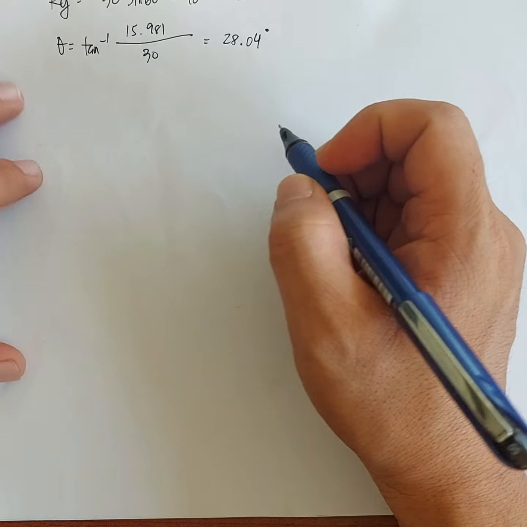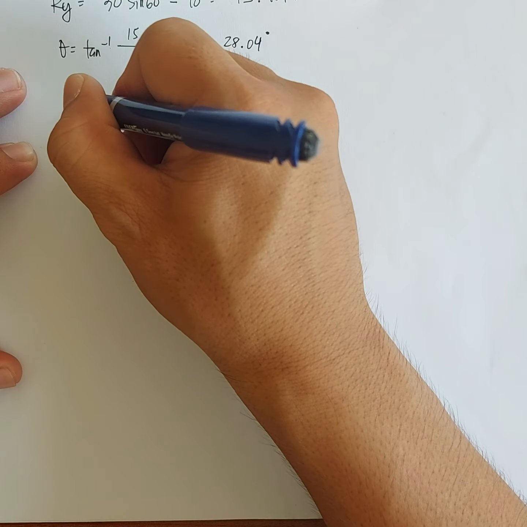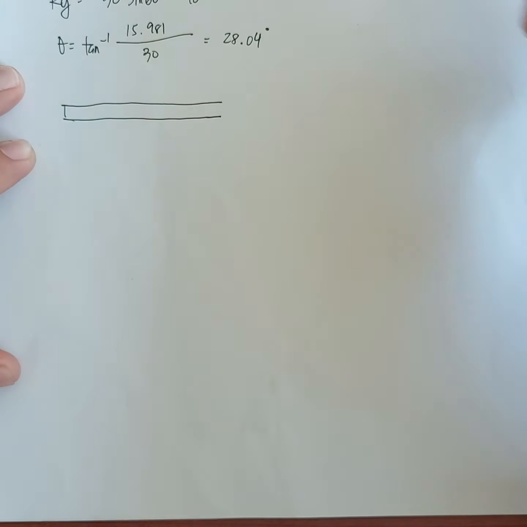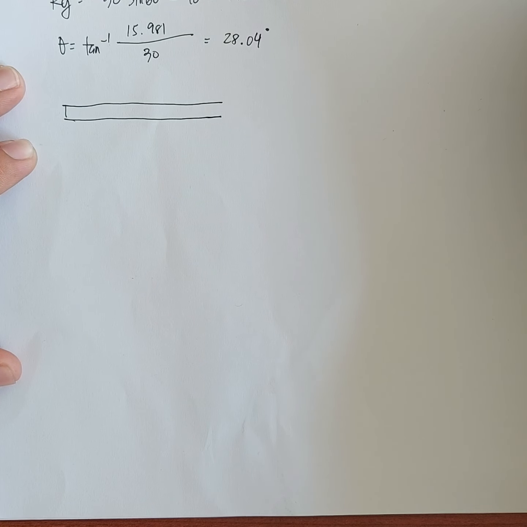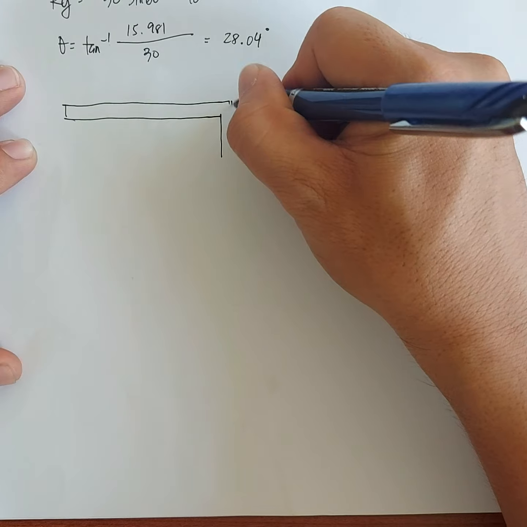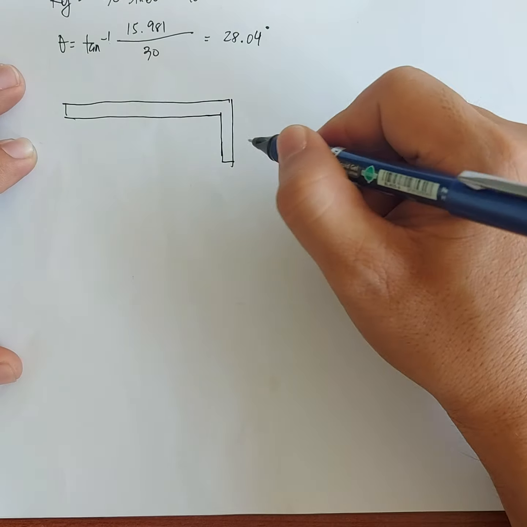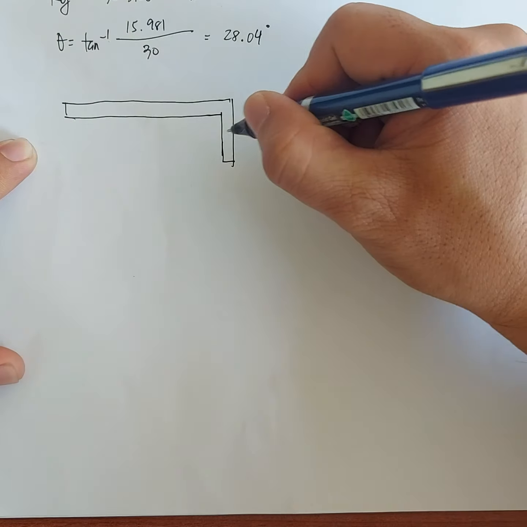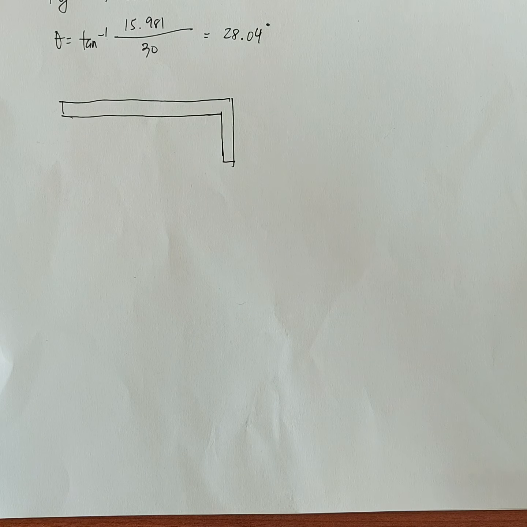So, we have this angle bracket. We have converted this into a single force only. So, we have a resultant force. We know its direction. Okay. So, I forgot the ruler.